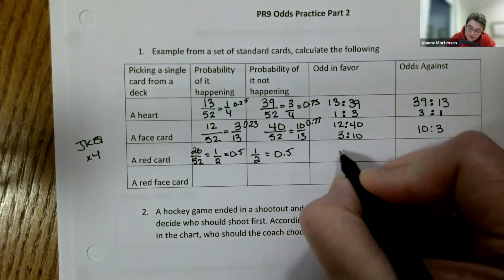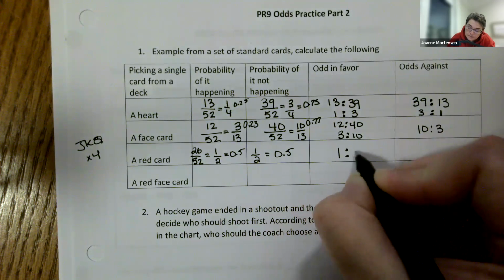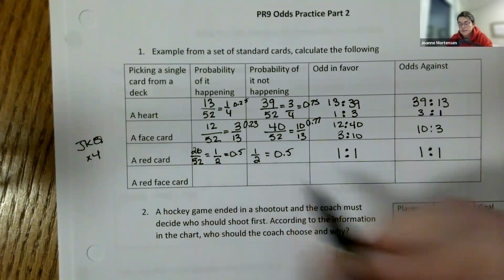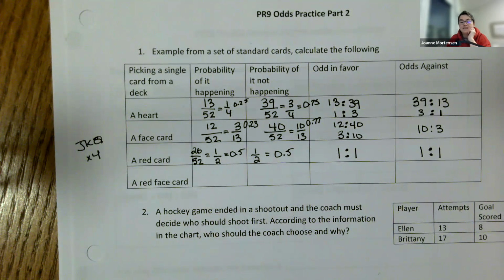So now when we get a ratio, odds in favor, it's going to be 1-to-1 and 1-to-1. Taking the top numbers there. A lot of times when it's like that, people say, well, it's 50-50. I don't know why, but it's a 1-to-1 ratio. It's an equal chance of things happening.